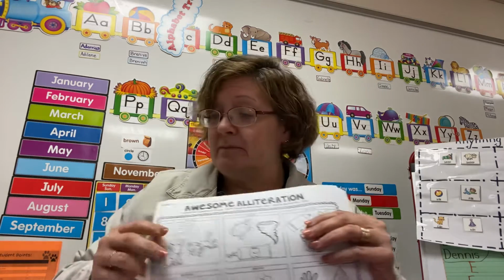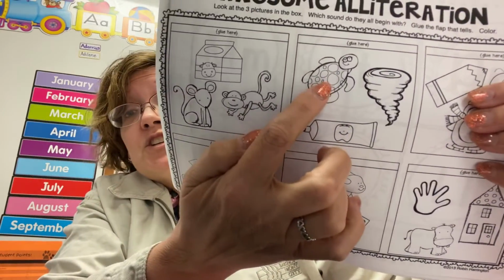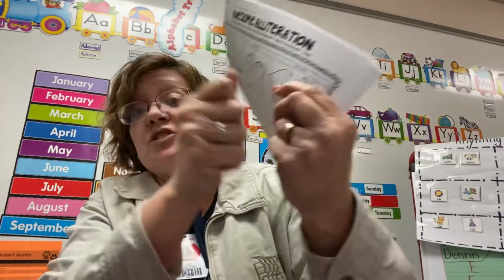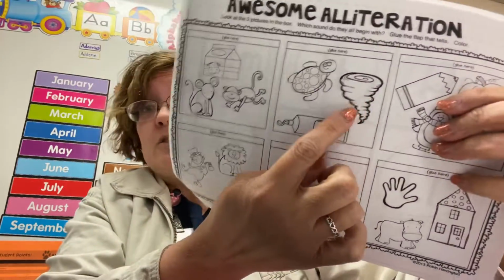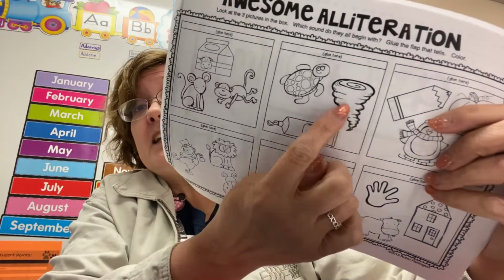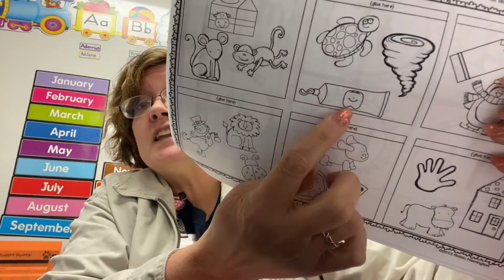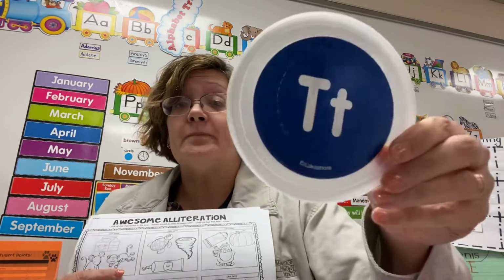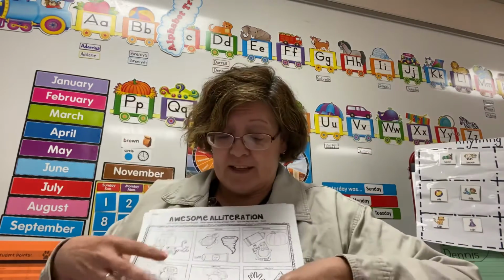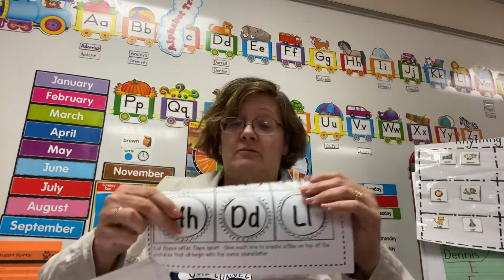Then the next one, let's see. What are they? It's a t, t. You may want to use your word stretcher. T, t, turtle. T, t, tornado. What do you hear at the beginning? T, t, t, t. And that is toothpaste. T, t. What letter is that? We haven't talked about that yet. That's a letter T. So you'll find the one that's the T right here.